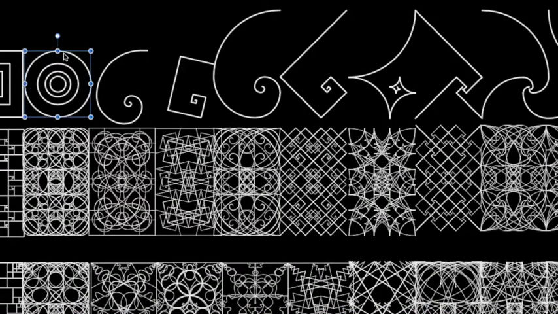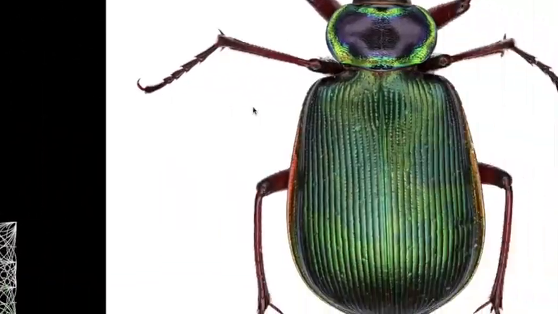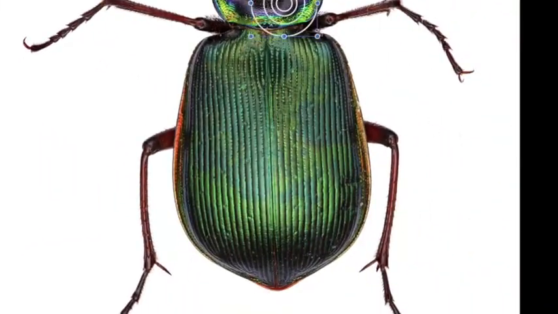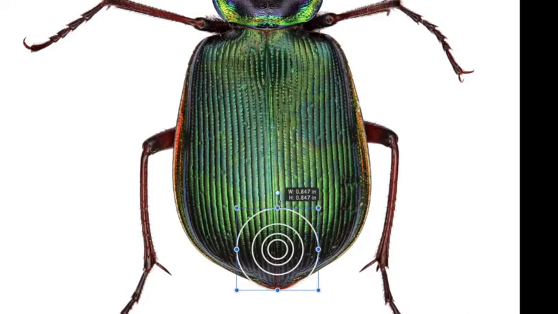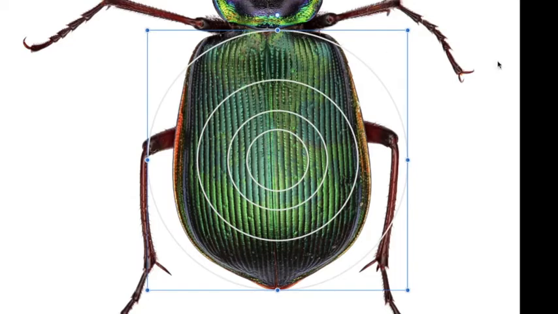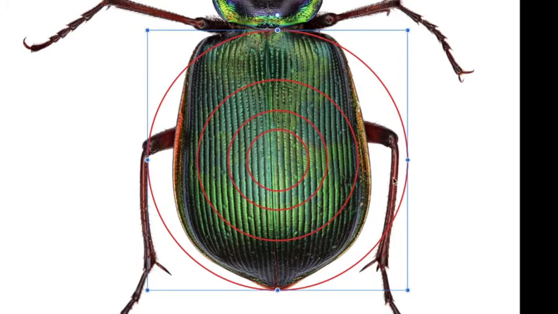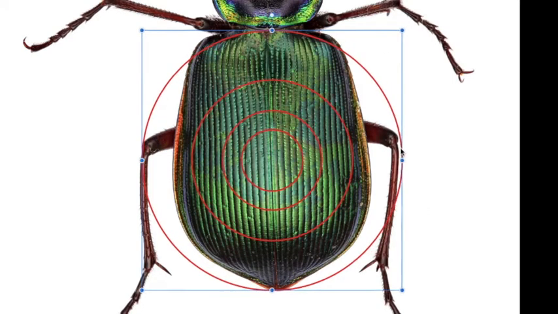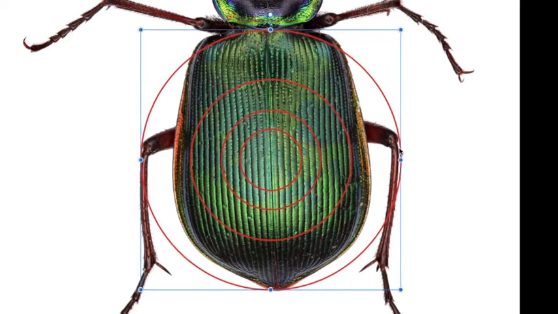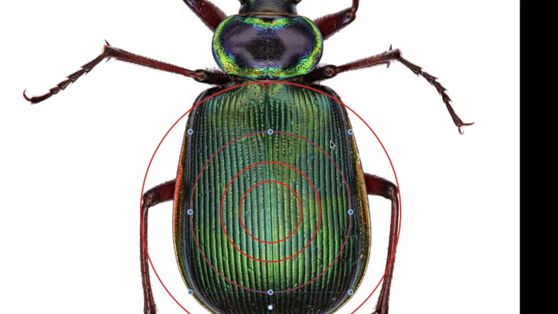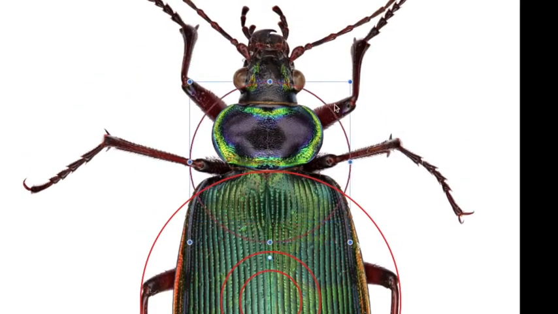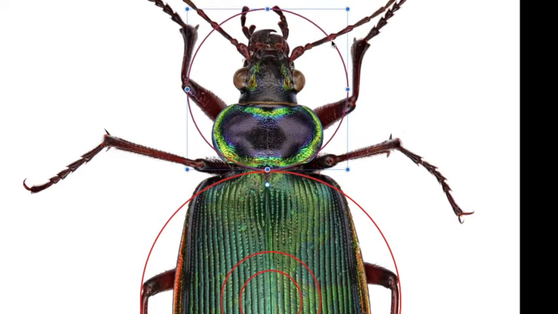Okay, let's take this circle. This is 4 scales of phi all together, centered on each other. So if we make the first scale the back, the abdomen, and that makes the second circle.